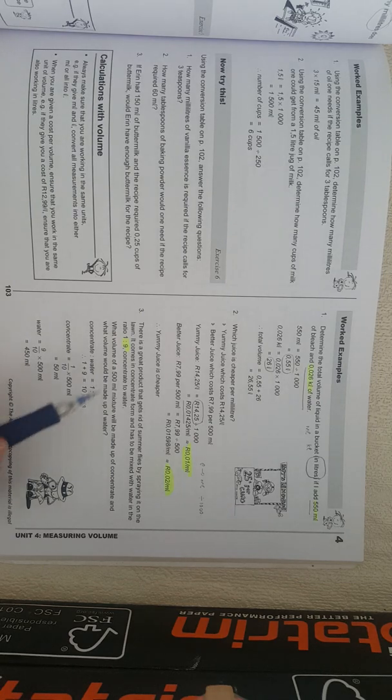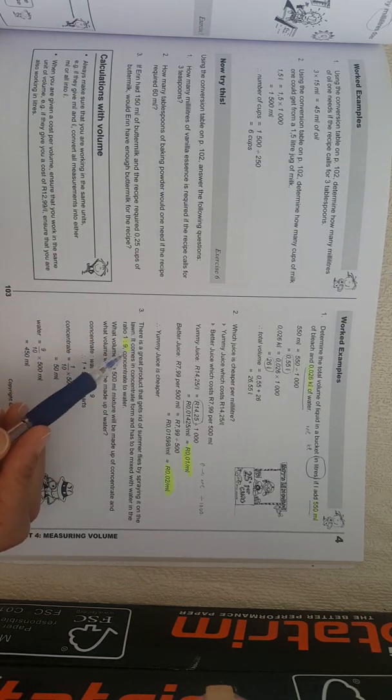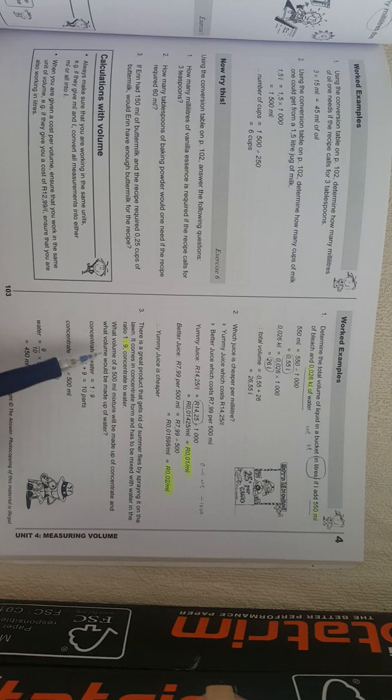Okay, so what it means is if you have 1 bucket of concentrate, you will need 9 buckets of water. What volume of a 500 ml mixture will be made up of concentrate, and what volume would be made up of water, right? Okay, so what it's telling you here now is you've got 1 part and 9 parts, which make it 10 parts altogether. So the concentrate is 1/10 and the water becomes 9/10. If you remember, we did this in ratios. You add them both together, you're getting 10 parts.